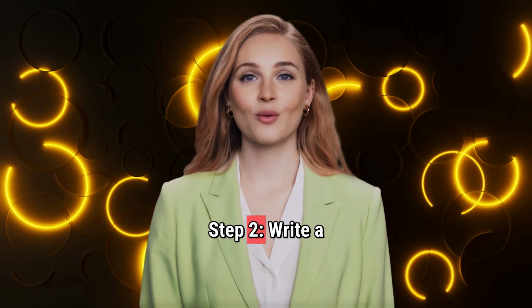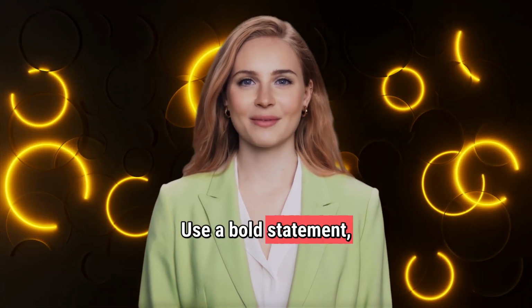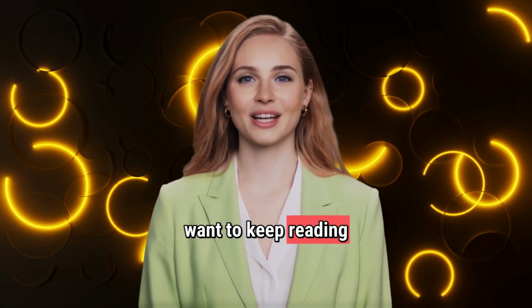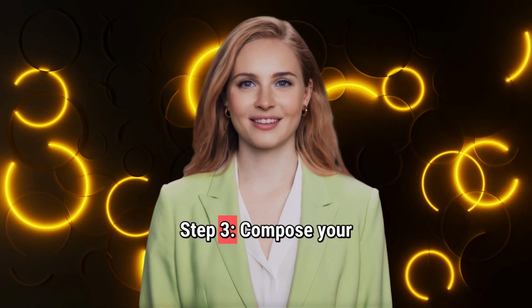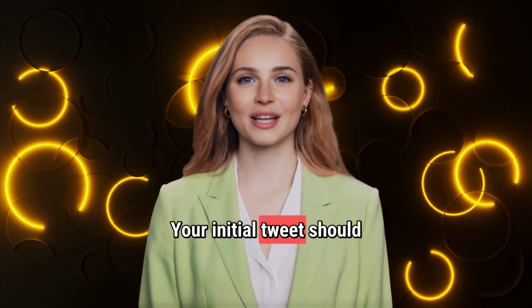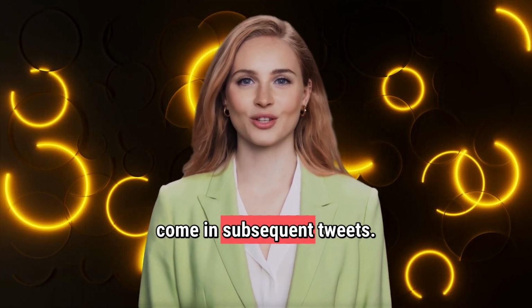Step 2. Write a strong opening tweet that hooks readers immediately. Use a bold statement, interesting question, or surprising fact that makes people want to keep reading the thread. Step 3. Compose your first tweet and click the tweet button. Your initial tweet should be self-contained but hint at valuable information to come in subsequent tweets.